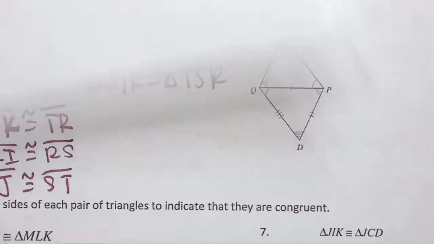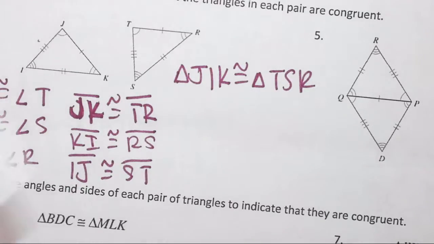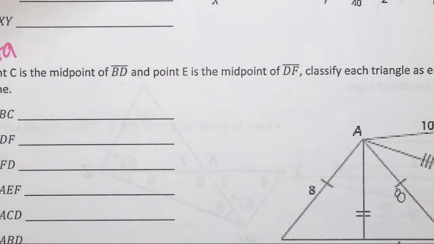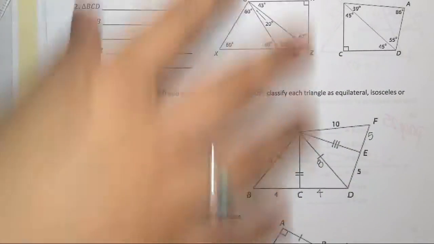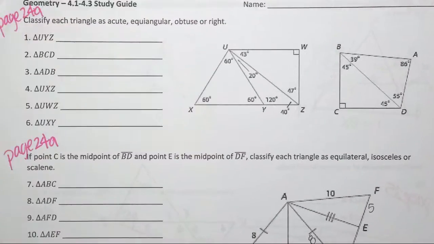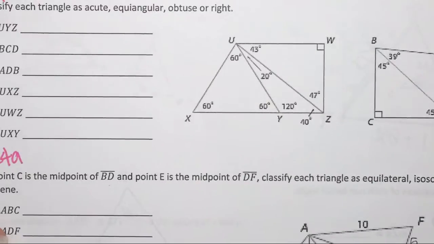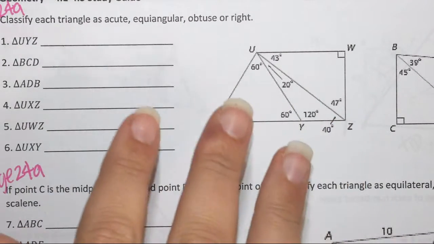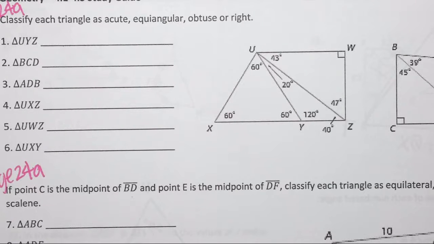Alright, study guides. Get them out, get them out, get them out. Oh, Blair. Is this zoomed in enough? Because I need to be able to see the whole page. Oh, yeah. Zoom in as far as you can. This is why we can't have nice things.